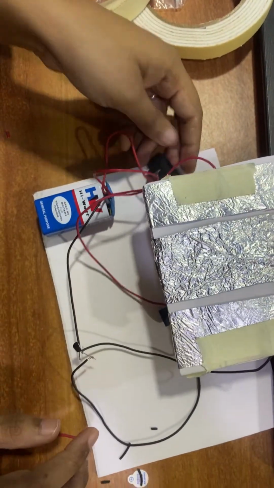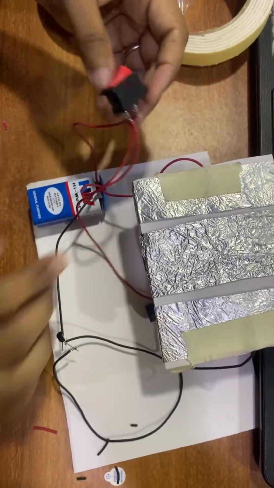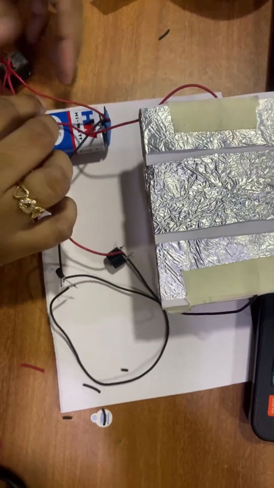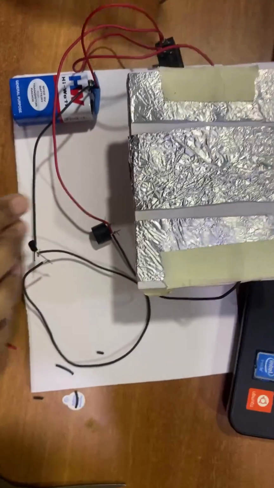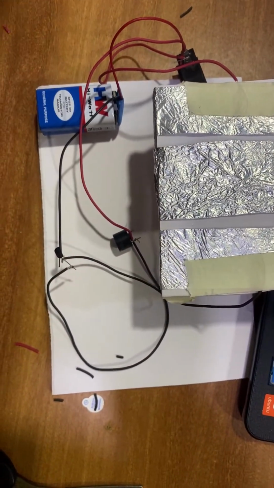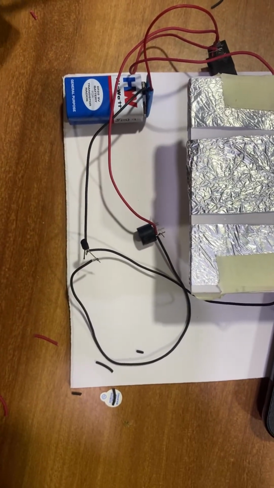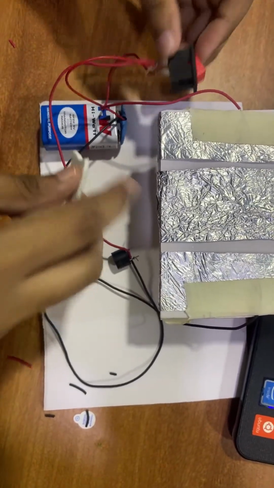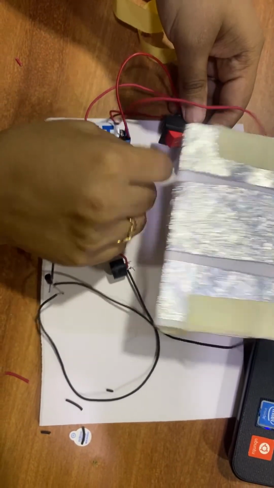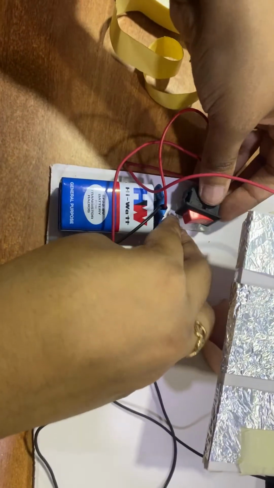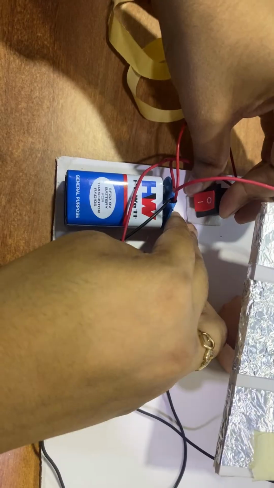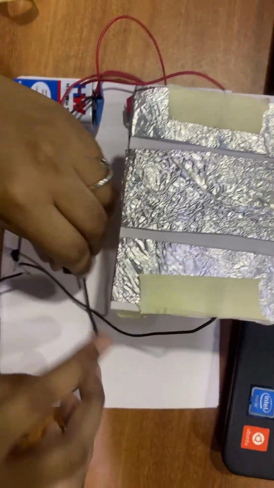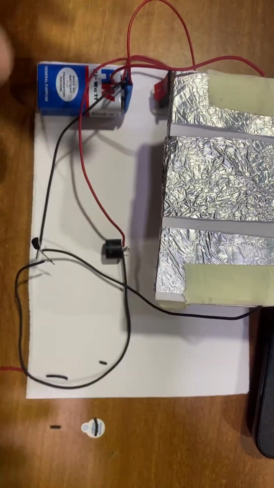Now we are going to stick this so that it gets a little firm. I'm putting a double-sided tape and making a switch so that it is stuck firmly. Transistor, buzzer, everything is connected.